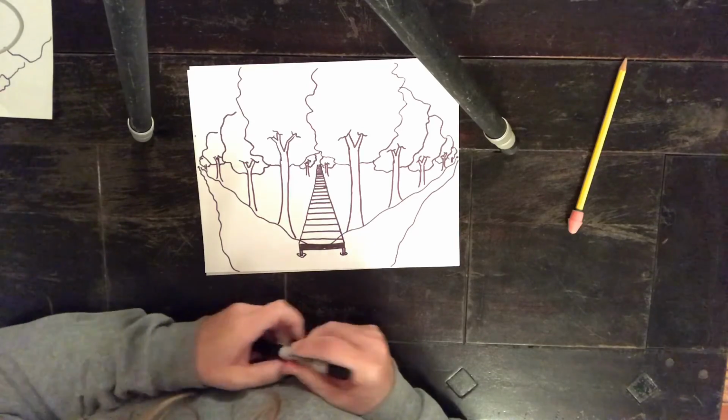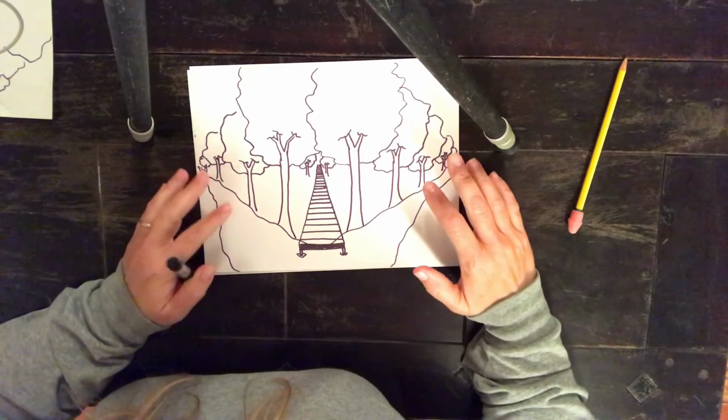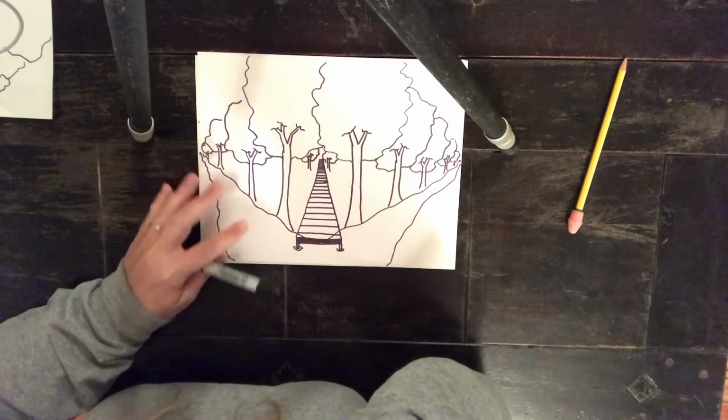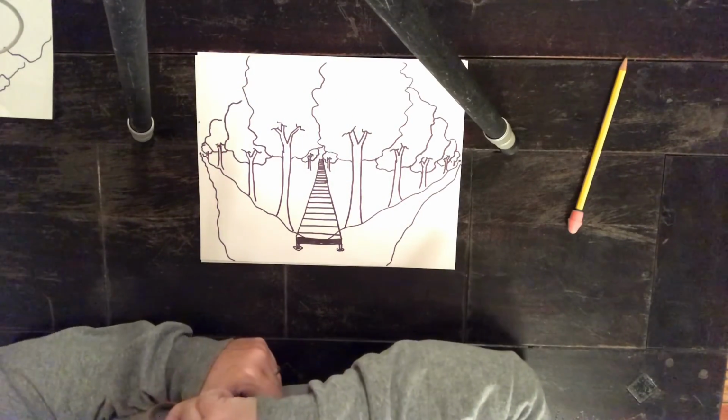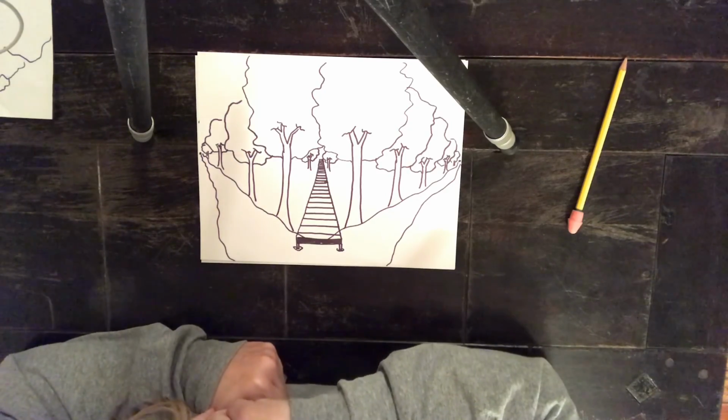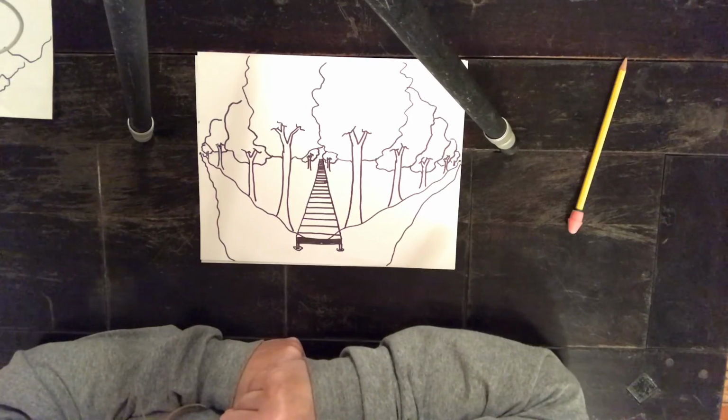I'd love to see these finished and colored or painted with fall colors, with your tree tops red and orange and yellow. Have fun with it. Do your best. And happy fall.